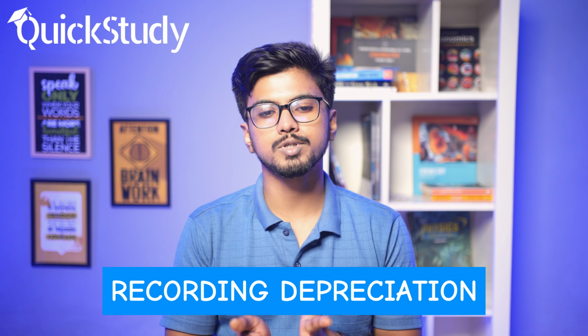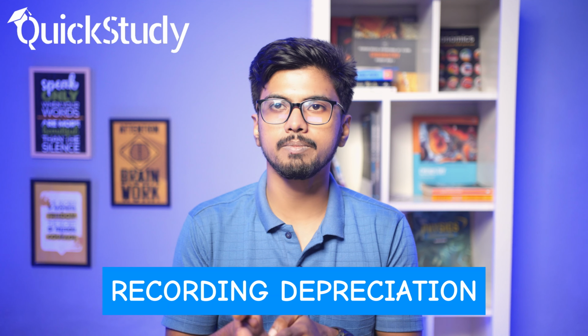Alright, so now we are going to look at how you will record depreciation. So when it comes to recording depreciation, a business will purchase assets or non-current assets. Now you'd have to record the purchase of that asset, and you would do that by recording the cost price of the asset in the respective non-current asset account. And any depreciation that is subsequently charged on the asset is separately recorded in a provision for depreciation account, and the depreciation charge will accumulate each year.